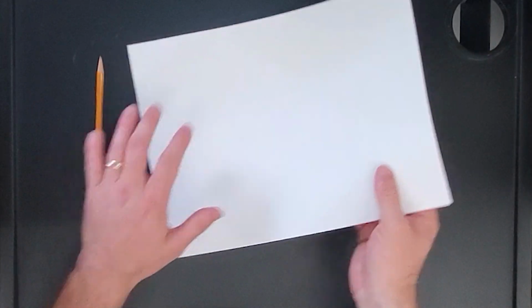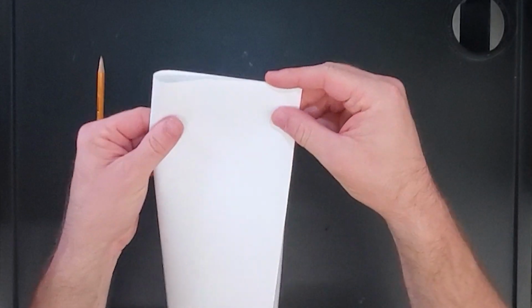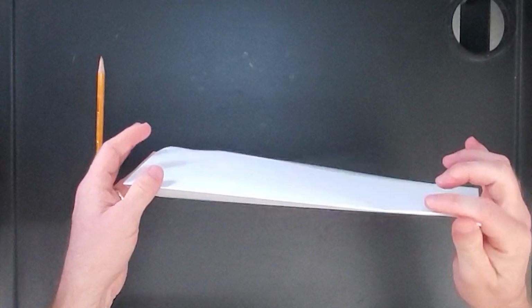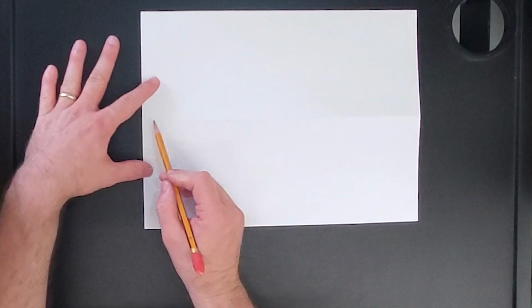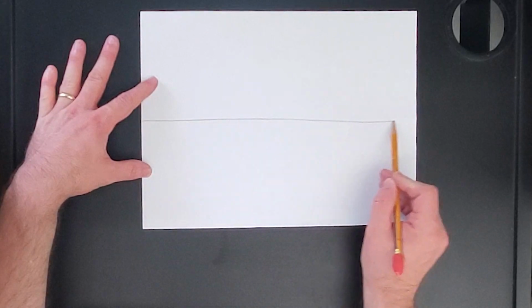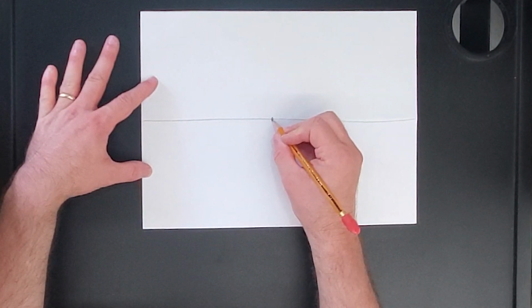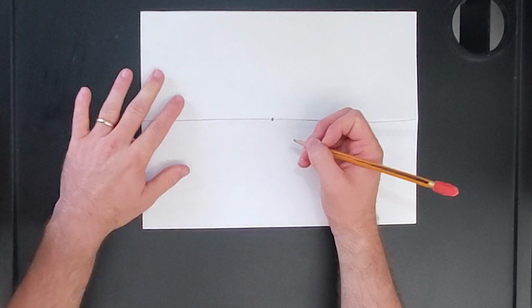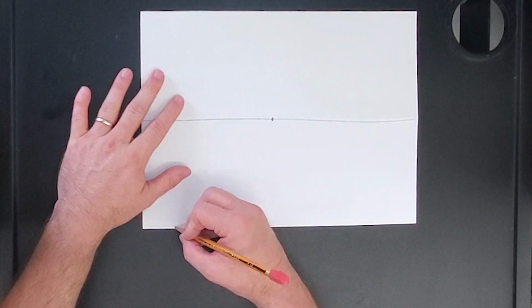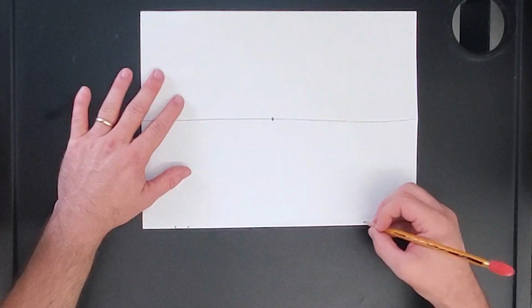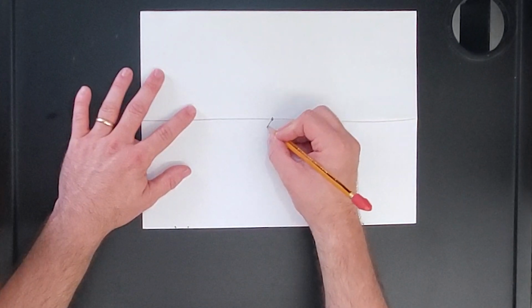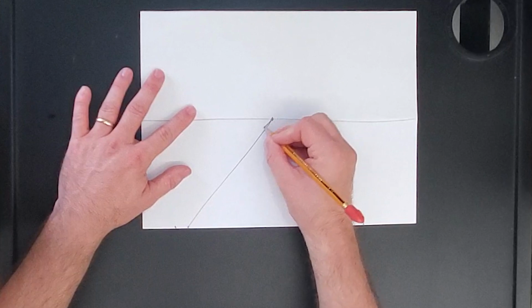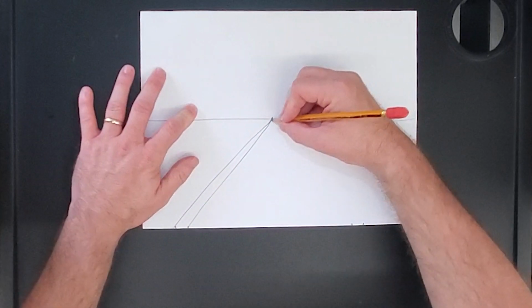Okay, so to do one-point perspective, the first thing I'm going to do is fold my paper in half and make the horizon line. We've done that numerous times together in art in second grade and third grade. The horizon line is the horizontal line where the sky meets the ground. I'm going to trace that and draw a dot in the middle. That dot is a point, that is the vanishing point. All my lines and shapes will go to that vanishing point.